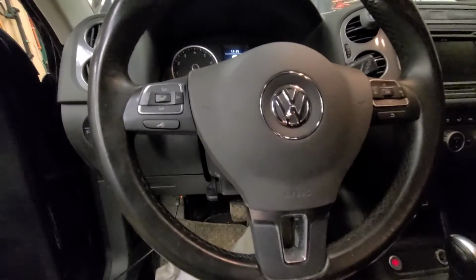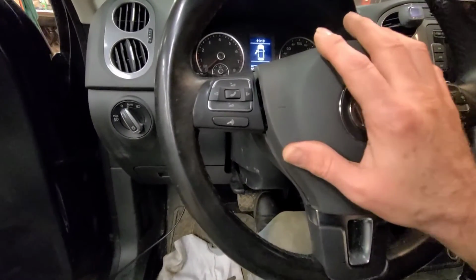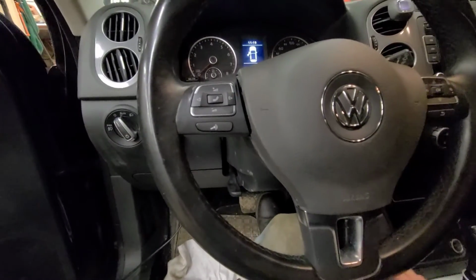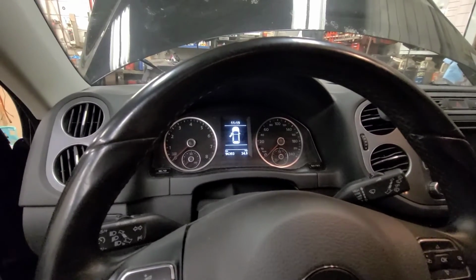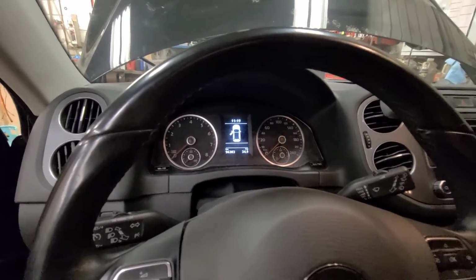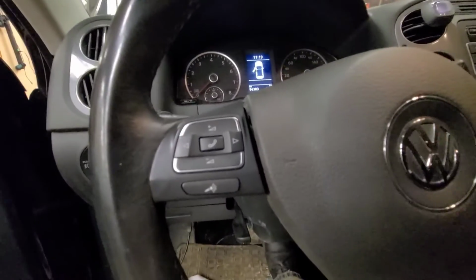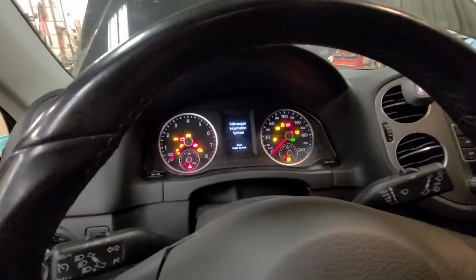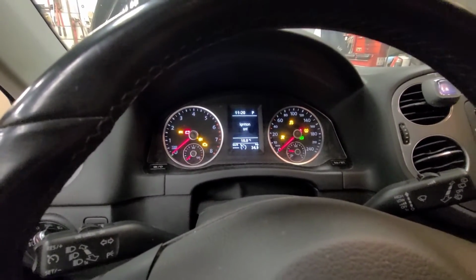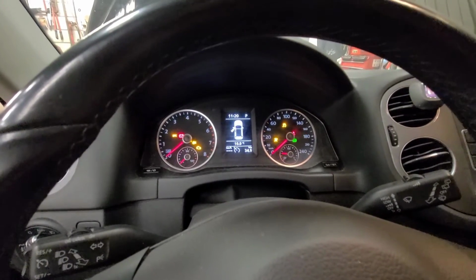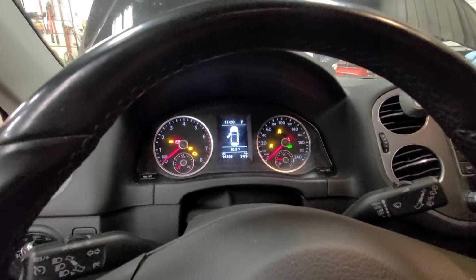Well, there's the new used clock spring installed. I didn't push this airbag component in completely. I'm going to turn the ignition on and see what the warning lights do. How come it's not coming on? Oh, there we go. Well, I see the airbag light is still on. Okay, well, we're going to scan it now.